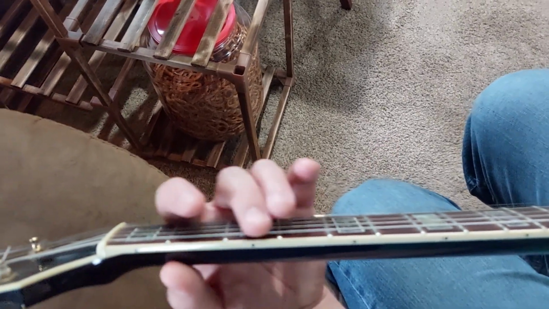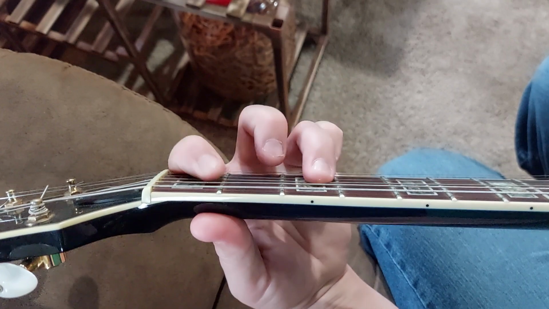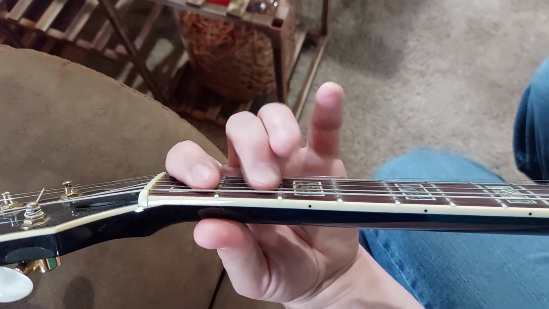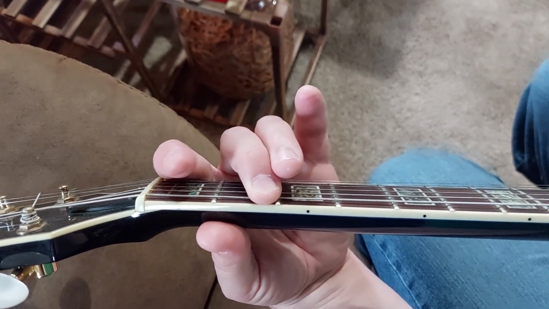Then the next one over here, I'm going to do an F sharp scale, which, as you remember on the piano, is a very hard scale to play, but not on guitar.